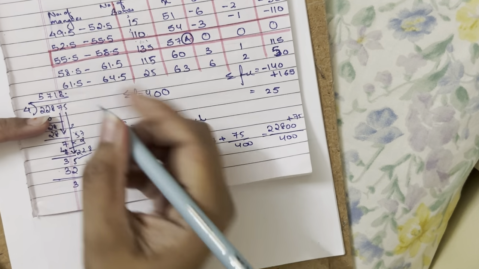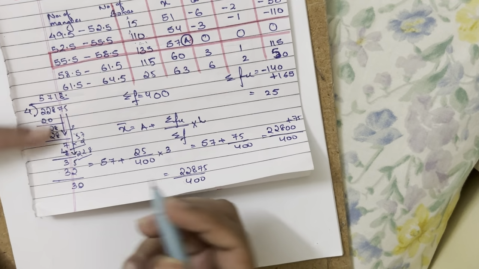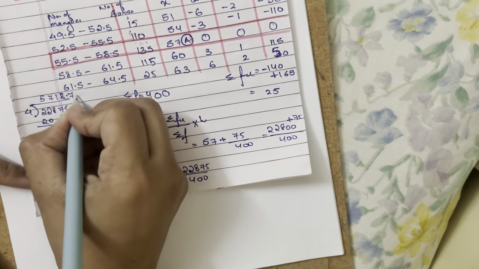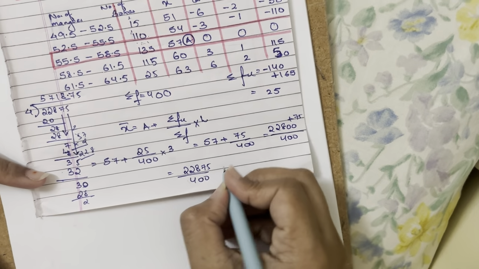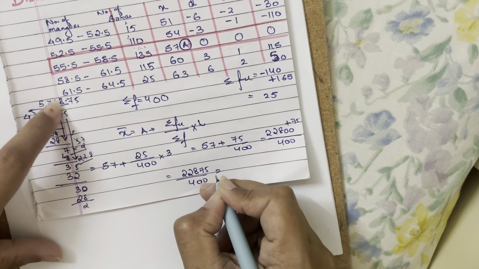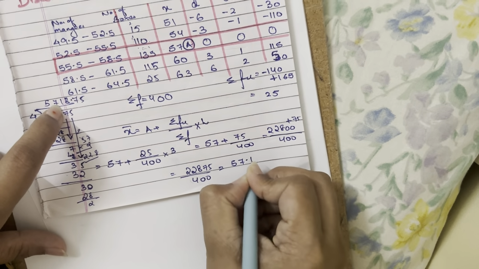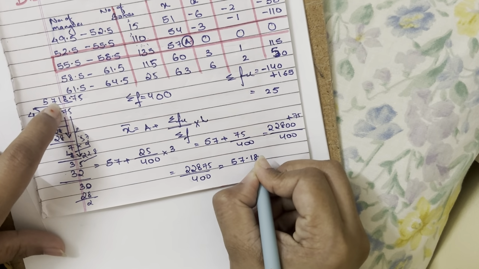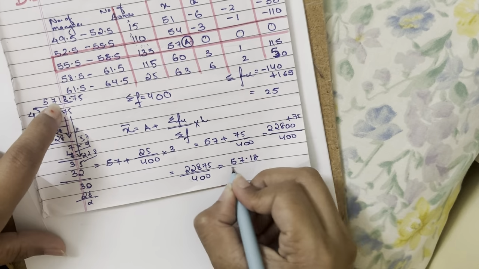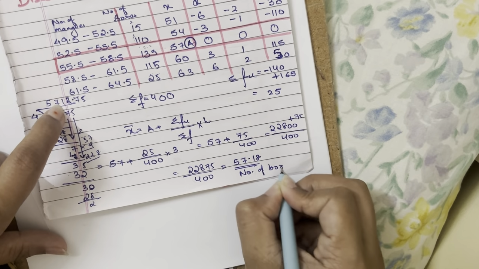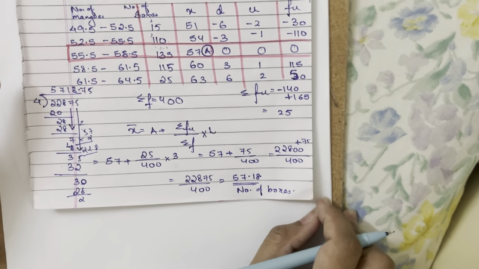You can put a decimal, take a 0. And then it would keep on going, 7 times 28 and then 2 times 5. Okay, so you get the answer as, because there are 2 zeros, you'll bring the decimal place towards this side. So 57.18 would be your answer here. So this 57.18 number of boxes would be the mean that you get for this particular question.